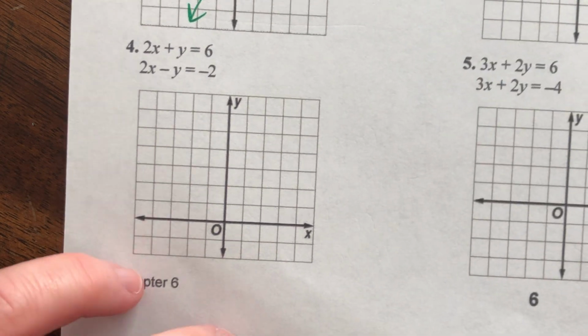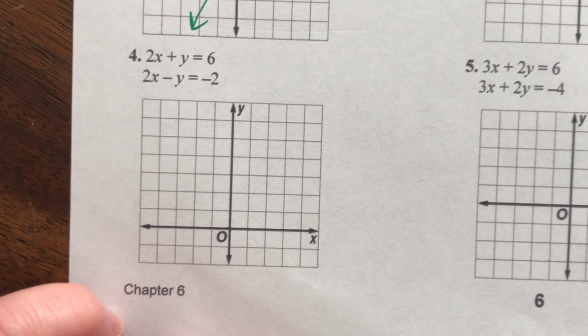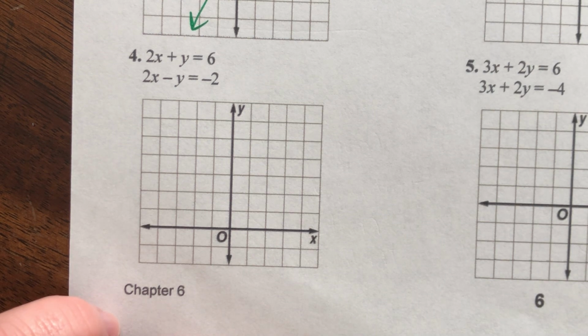See, pretty straightforward. Once you're okay graphing, that's the biggest thing. You've got to be comfortable graphing. And we've already covered that before. Once you're comfortable graphing in chapter 3, maybe chapter 4, chapter 4-1, then this should just be super easy for you.